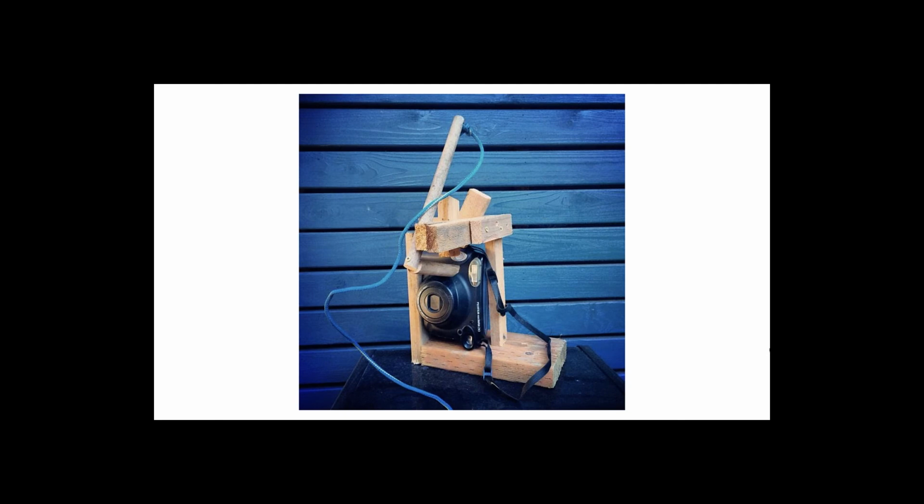But this is his work. He got upset that his arms weren't long enough to photograph himself with his Polaroid for a selfie. So he made this contraption, which is supposed to, if he pulls the string, push the button on his Polaroid so he can take self-portraits. Clever little kid, right?